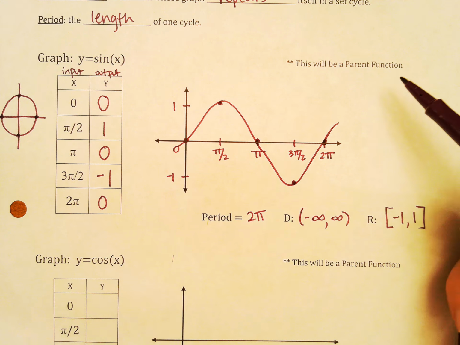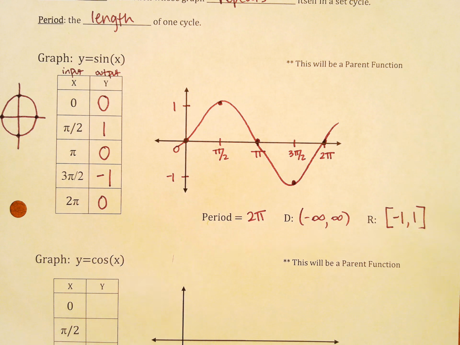And again, this is called a parent function because it's the most basic. Once we look at the stuff in the next couple lessons, we're manipulating our parent function and changing some of these critical core values. There's still sine functions and there's still cosine functions, but we have transformations that happen to them.